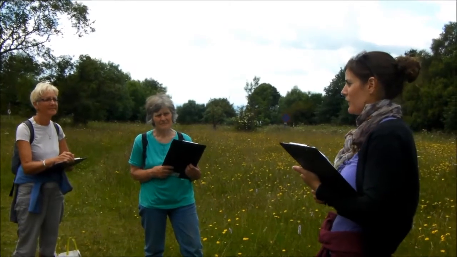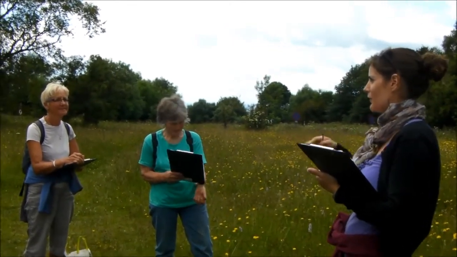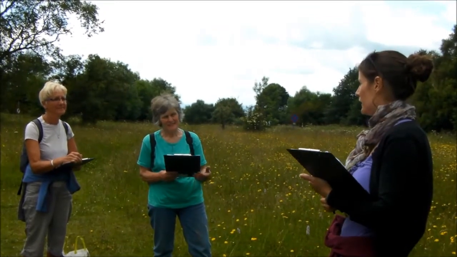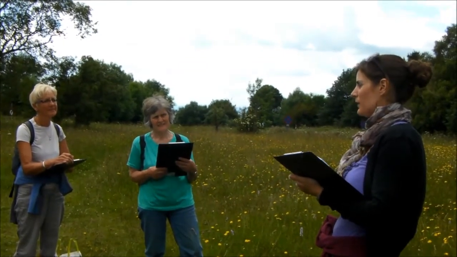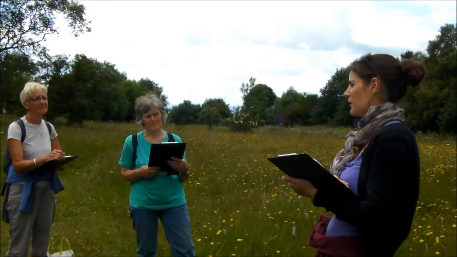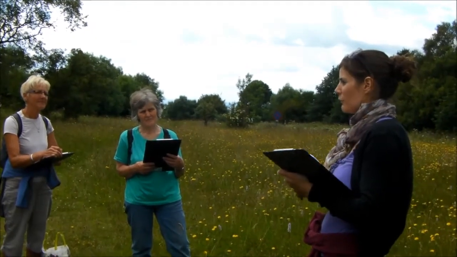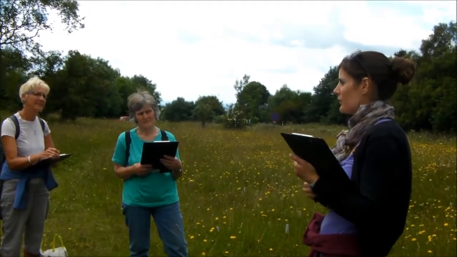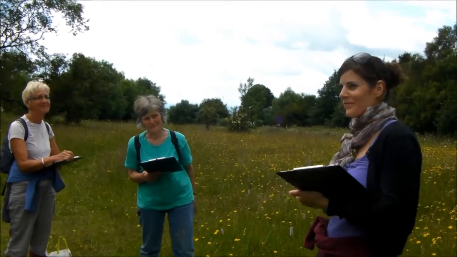So in this first year, don't get disheartened if there's not so many things. Hopefully as time goes on, more species will be in. The species list that you provide us will show us whether that's happening. So we might have to change management or we can bring seeding from other sites and change what we're doing. You're also providing us with background information so we can make sure we're doing the right thing. Does that sound alright?